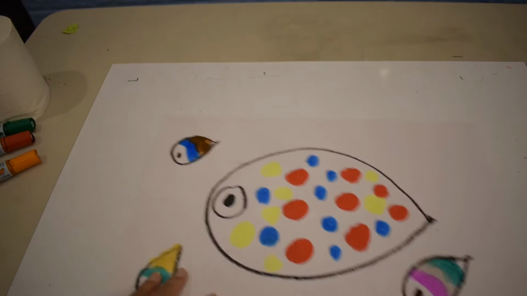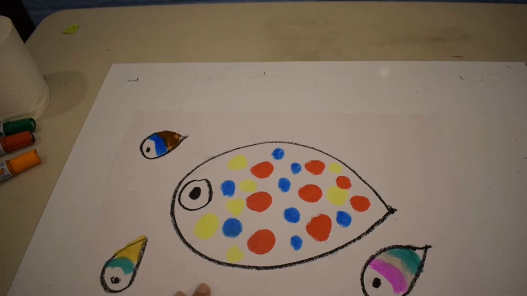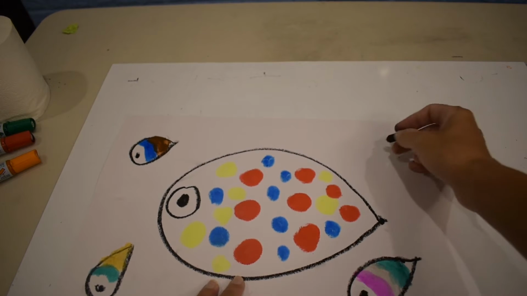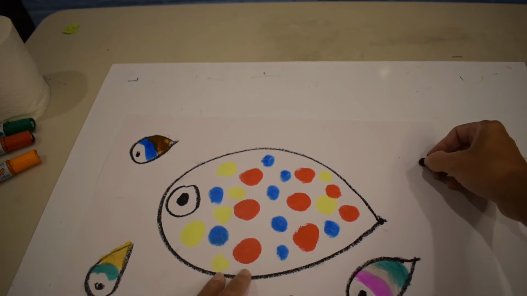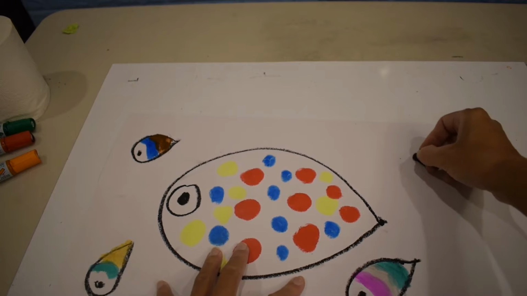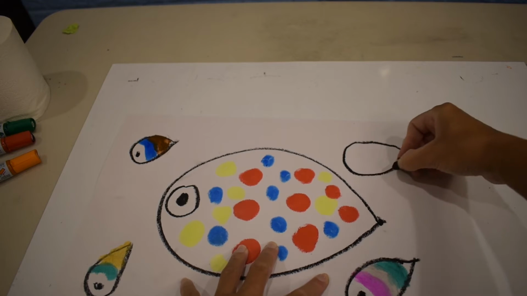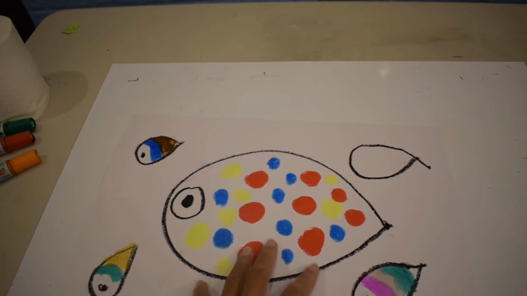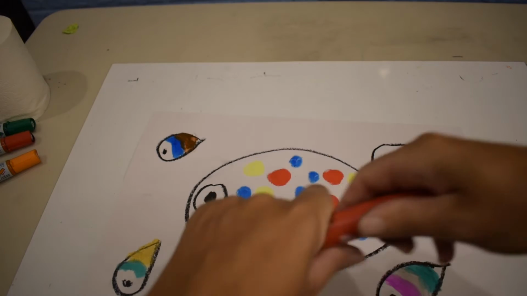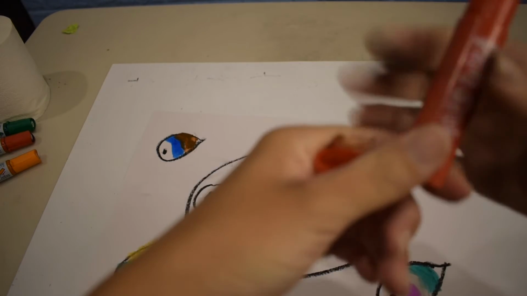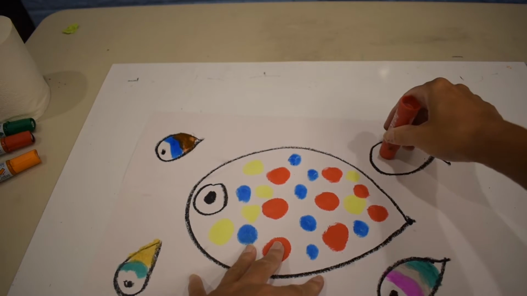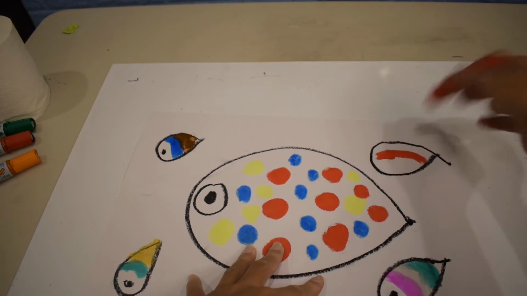Okay, so maybe I want to create more fish. So I'm going to do this here. So again, you start with a dot here, and you go all the way up like a rainbow, and then you go down like that. Okay, and now you can add different lines. So I want to kind of do this.